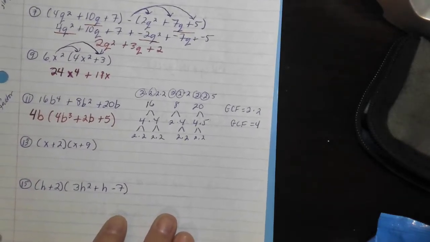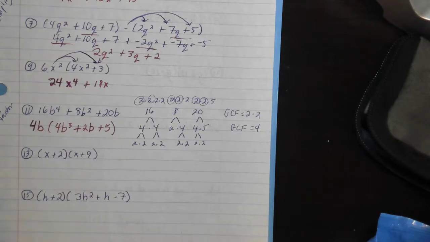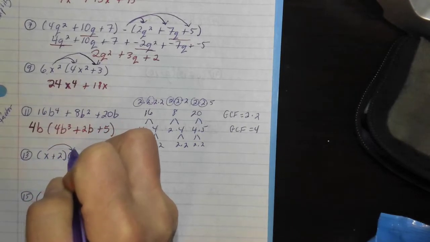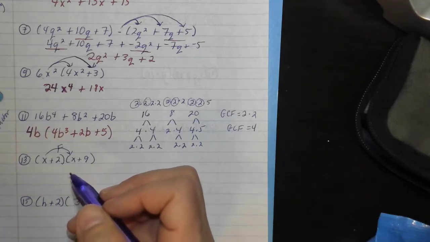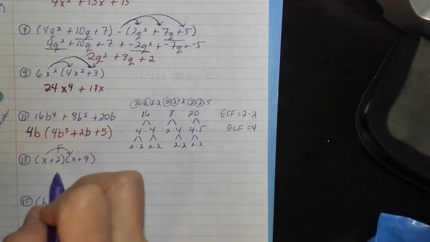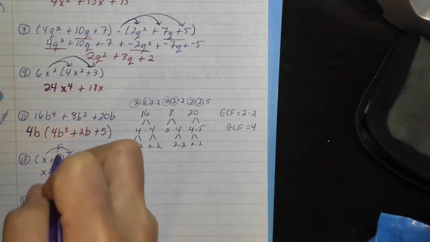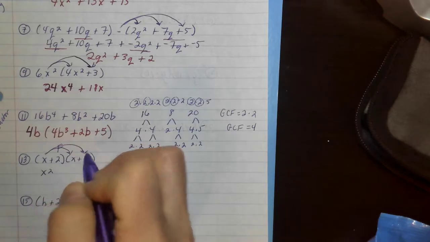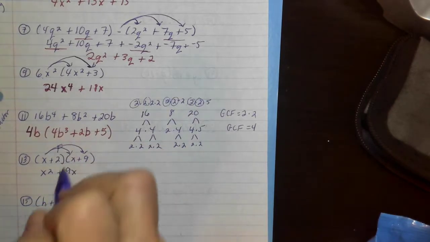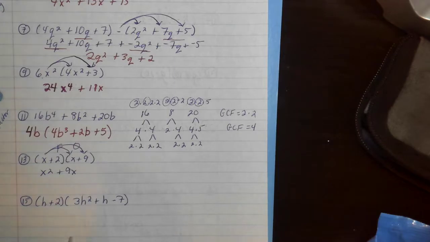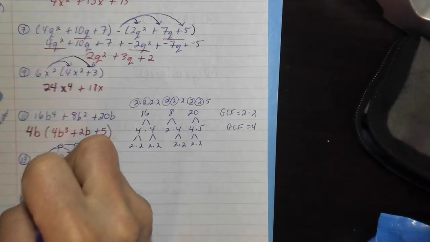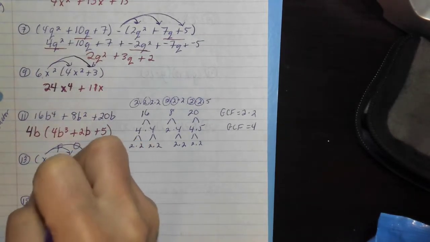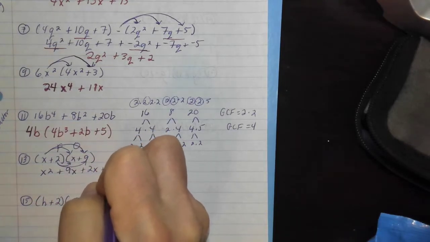All right. Number 13, we need to simplify these two binomials by multiplying them together. And there are patterns to follow. I tend to like FOIL, but you can also do the other ones that we talked about in our notes. X times X is X squared. That's the first for FOIL. 9 times X is 9X, so I get outside ones of 9X. 2 times X is your inside ones. And 2 times 9 is your last. And 2 times 9 is 18.